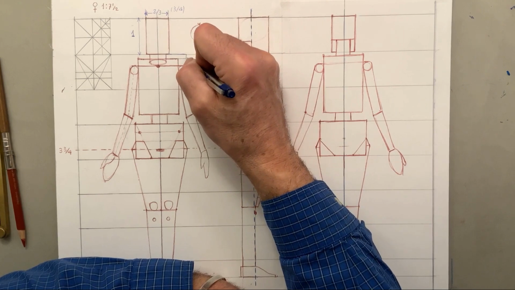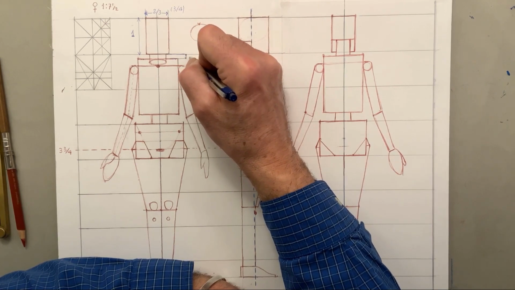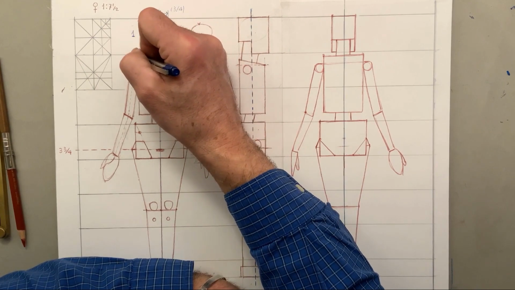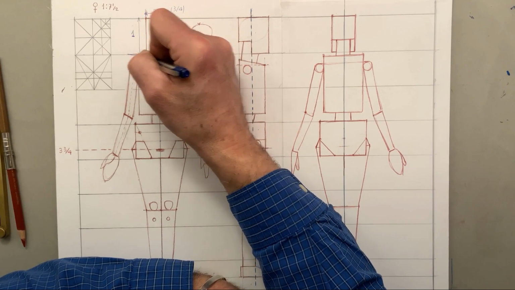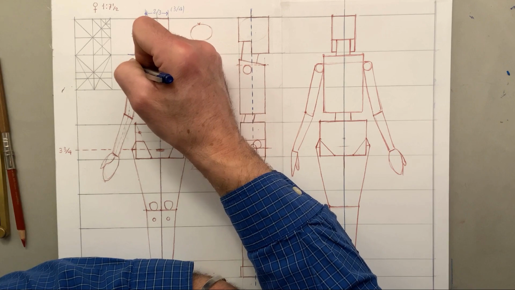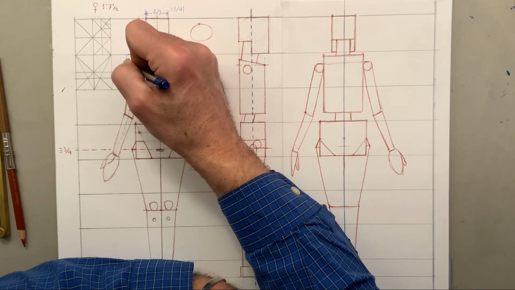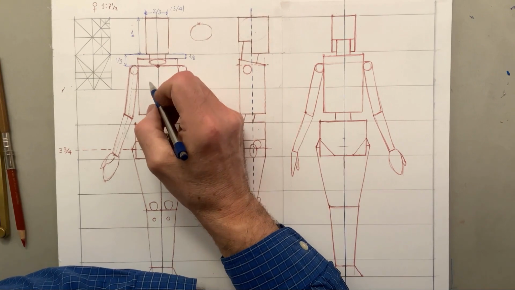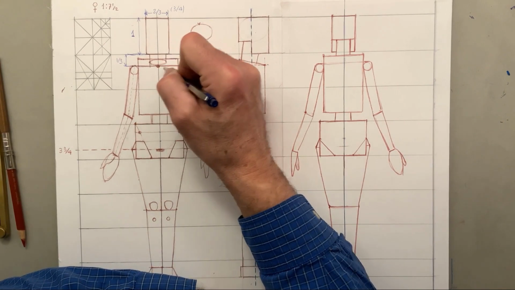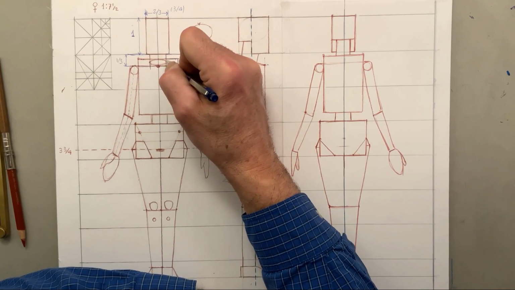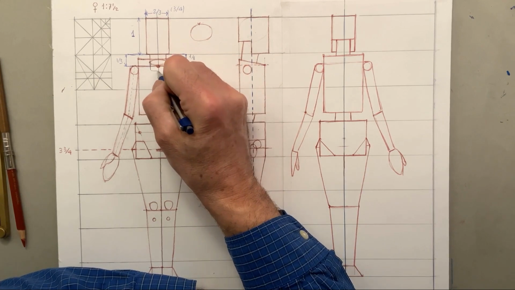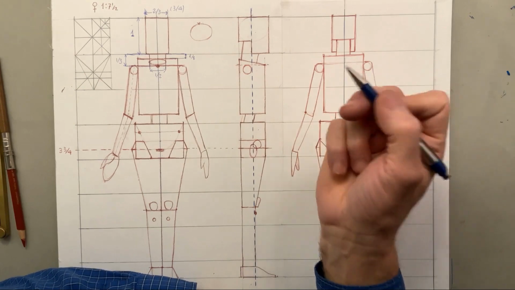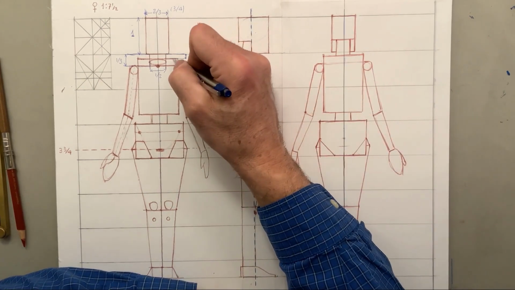So then we have here the space between the chin and the back of the rib cage, the box of the rib cage, is 1/8. The space between the chin and the frontal plane of the rib cage is 1/3, right? The width of the neck, or the base of the neck, is half a head, right?